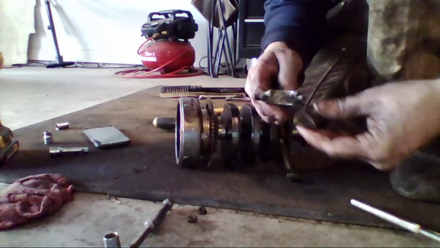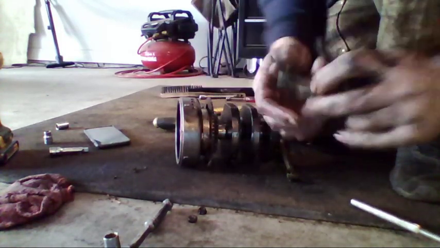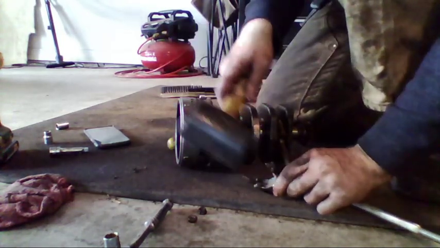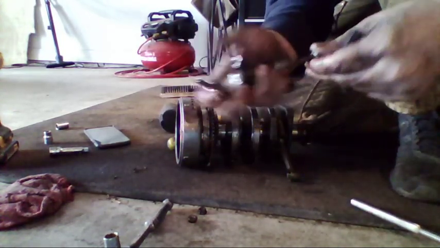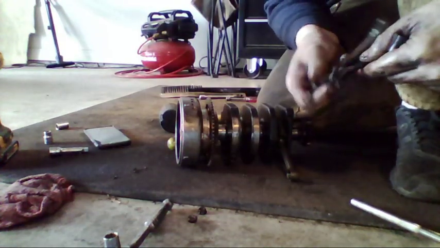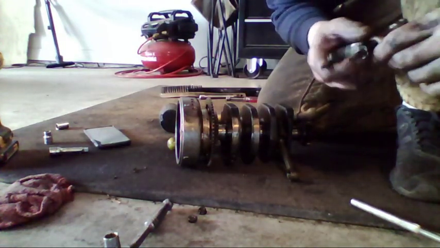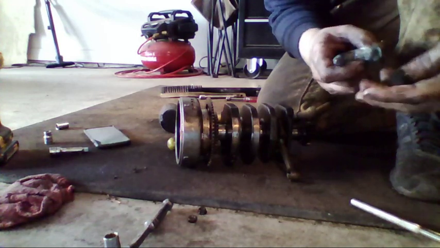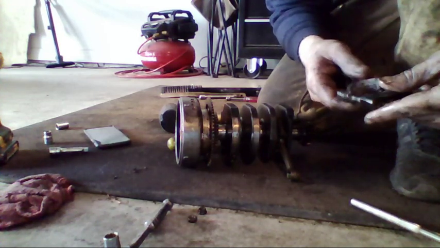This here, I don't know if you can see up close. See how they're splined? That seems kind of weird to me, but just a little bit. So that's what was holding it on so tight.